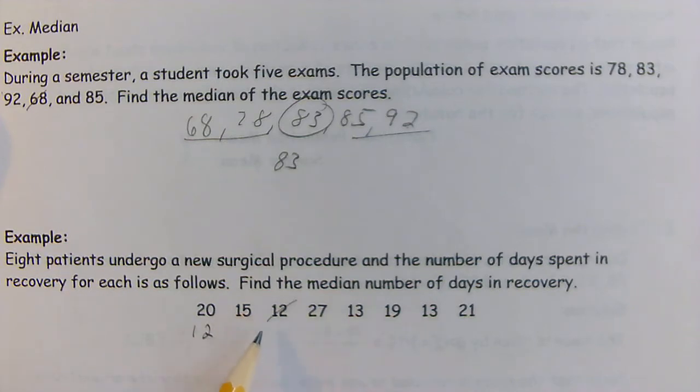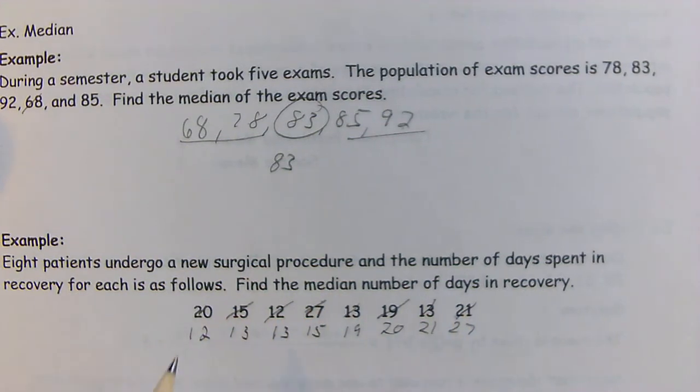Here, I'm going to list from least to greatest. And I have 1, 2, 3, 4, 5, 6, 7, 8 numbers. So if I'm counting in, I have 2 numbers in the middle.